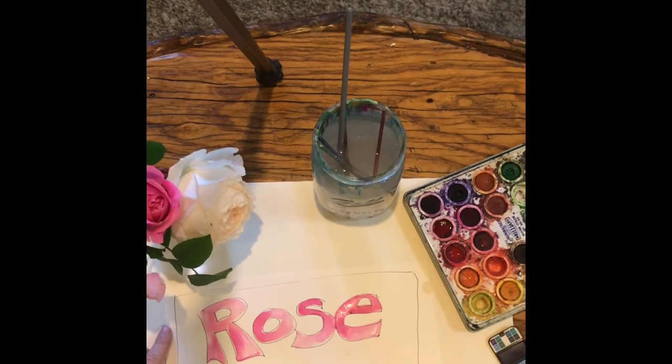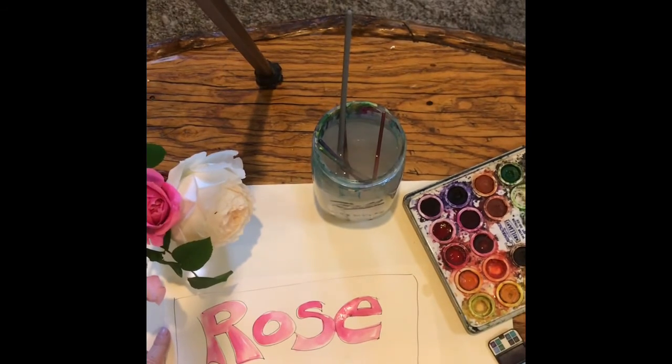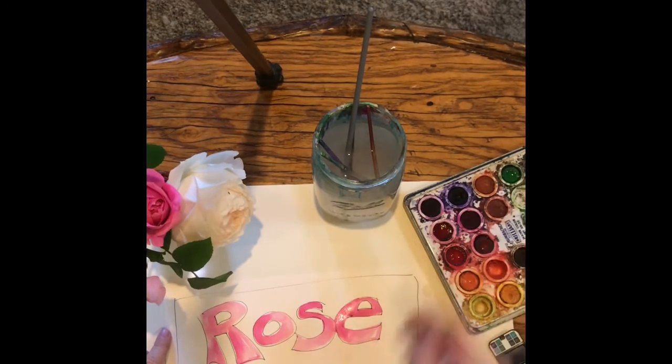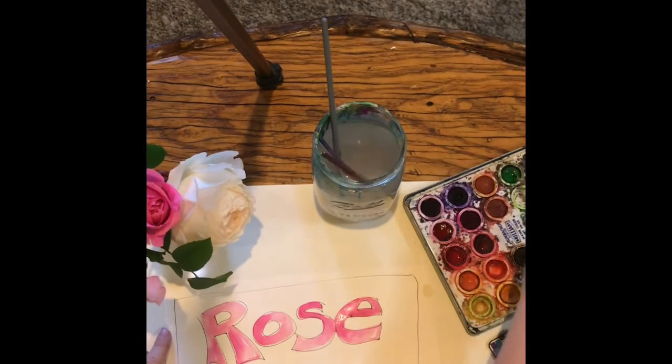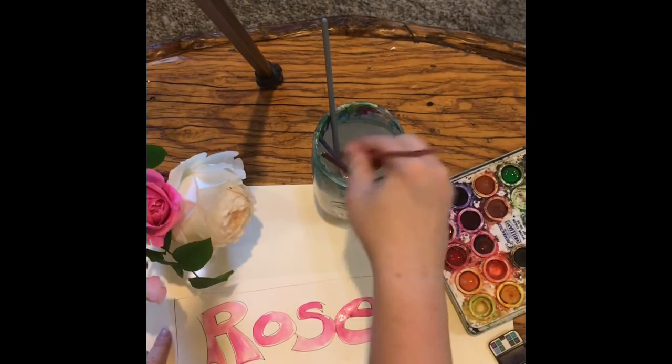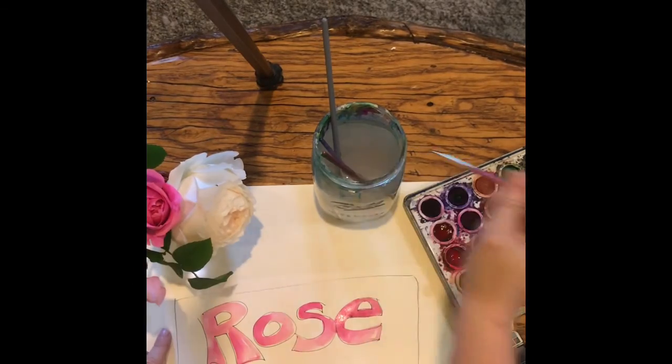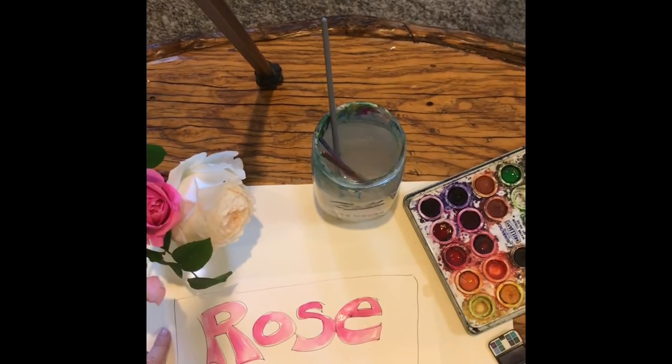Roses have a beautiful way of being darker in the center because there are so many more petals in the center. Now I'm going to switch to my leaves. Whoops. And you could do this with whatever you wanted. You could use crayon, you could use marker, paint, pastel, oil pastel, whatever floats your boat.